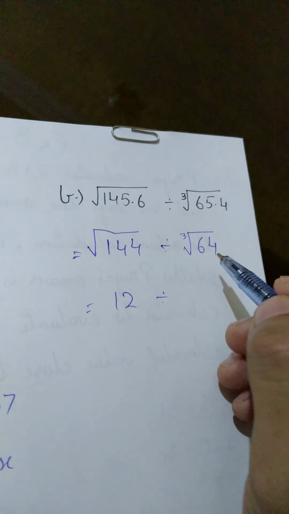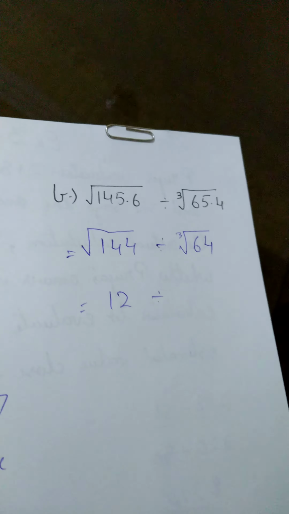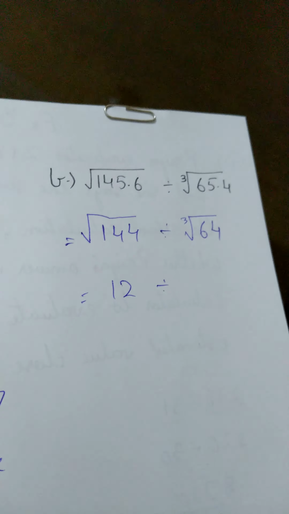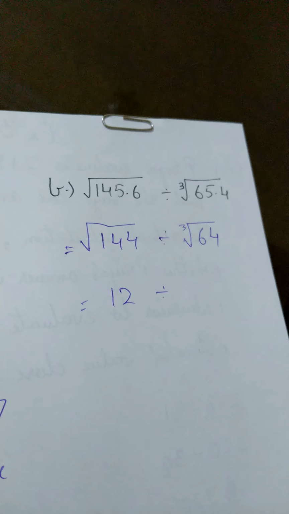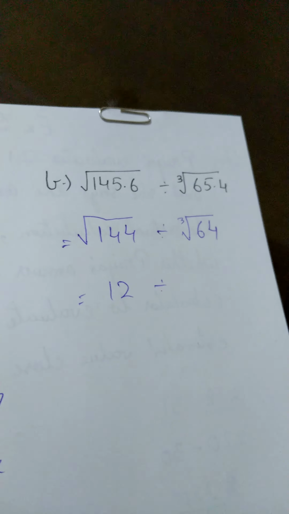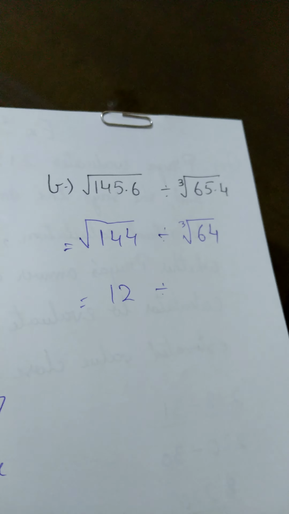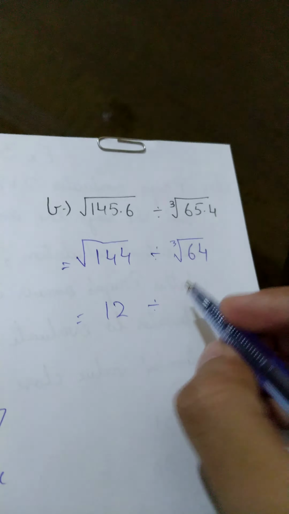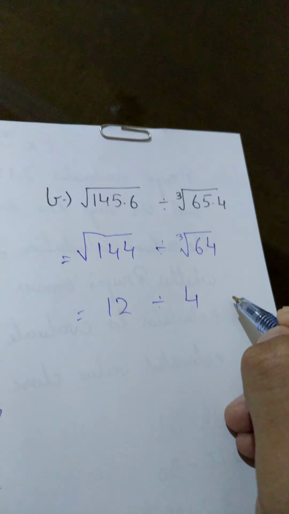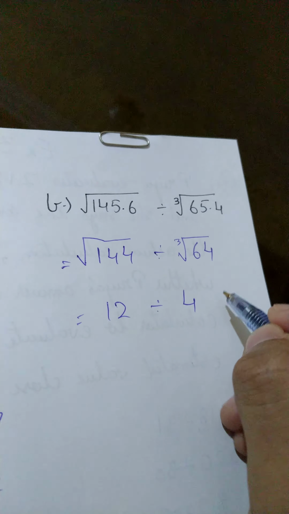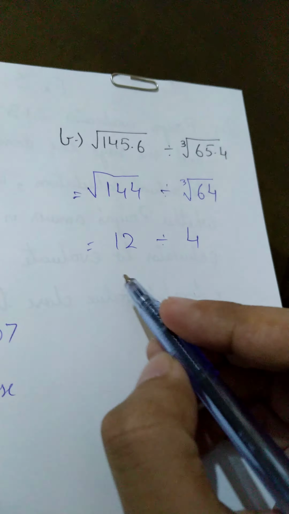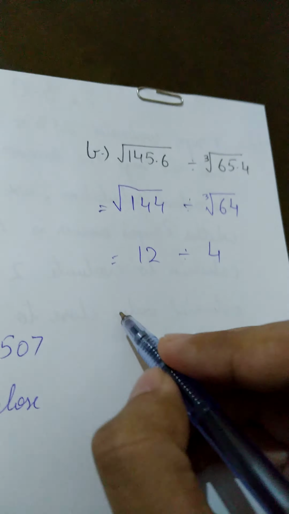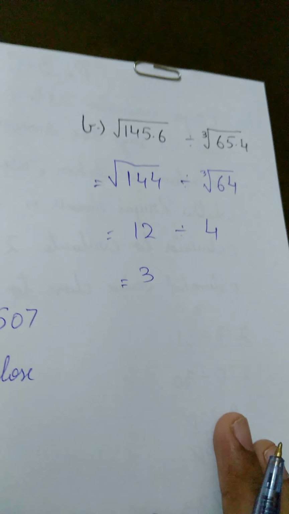A number which I multiply 3 times by itself will give me 64. So 3 times 3 is 9, 9 times 3 is 27, no. 4 times 4 is 16, and 16 times 4 is 64. Okay, so 4 is my answer. So you can see I've solved them. 12 divided by 4, it's very easy, it's 3.